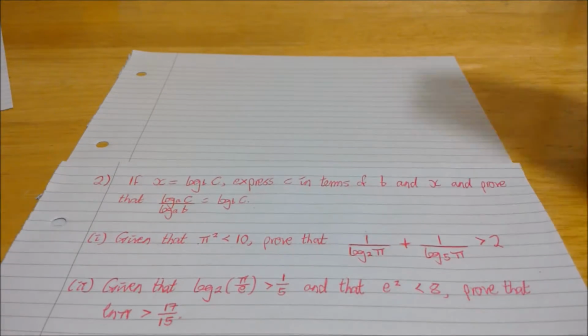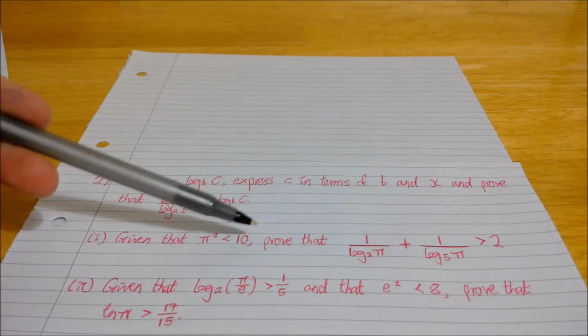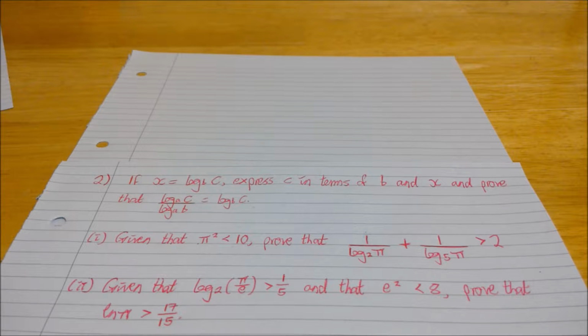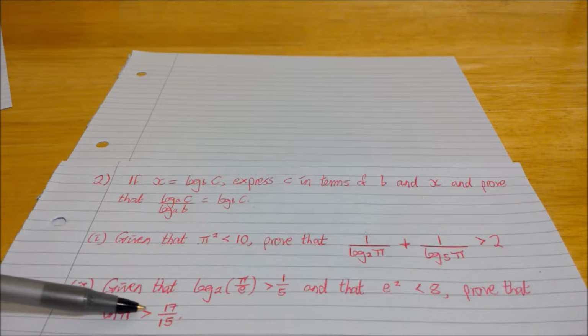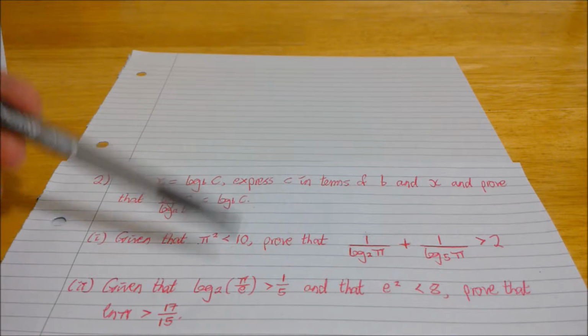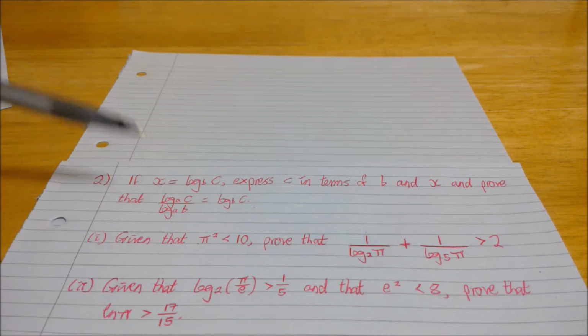Given that log base 2 of pi over e is greater than 1/5, and given that e squared is less than 8, prove that natural log of pi is greater than 17/15. As soon as I see log, and I'm seeing some e's as well, I'm immediately thinking, let's do natural log, let's do log base e.